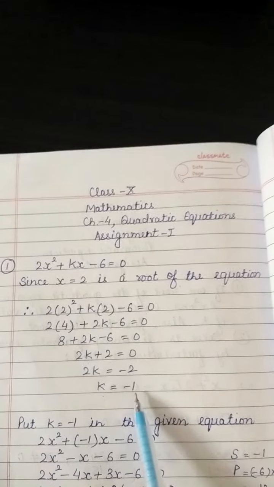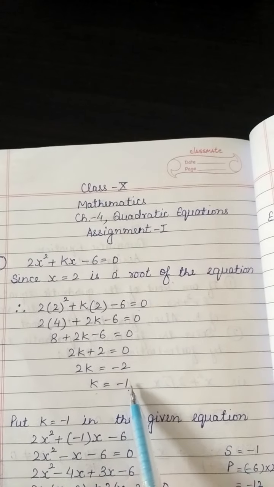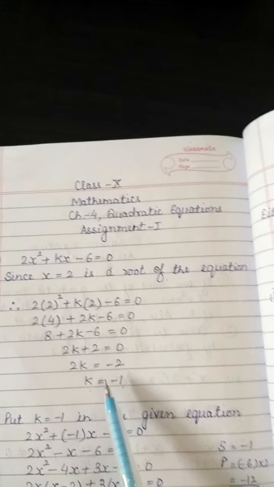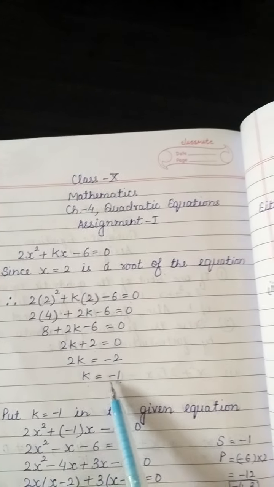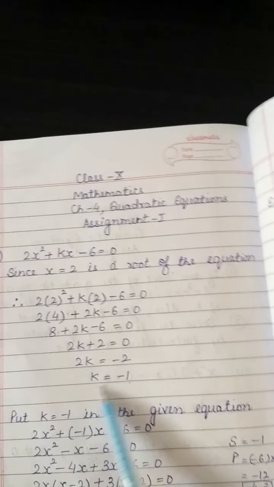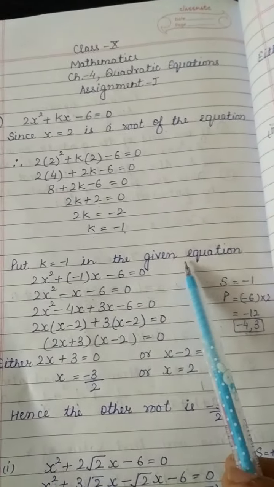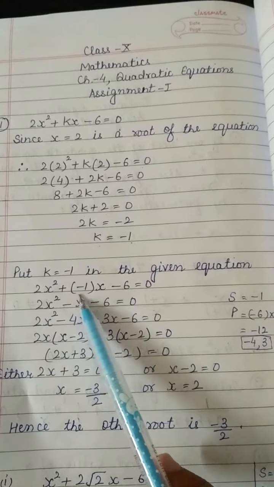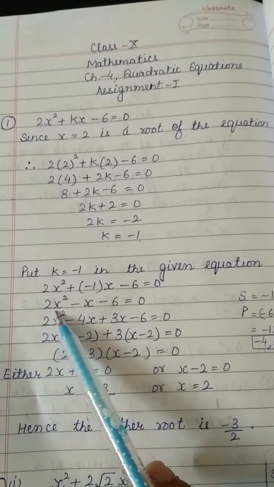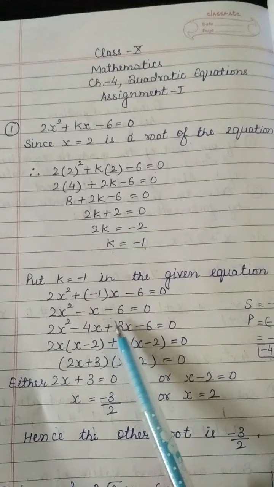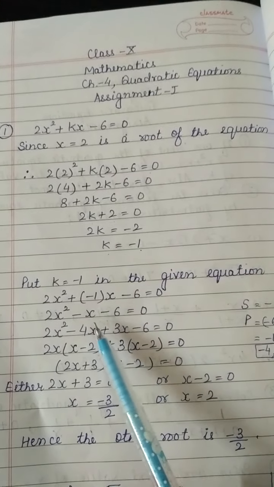The second part of the question is to find the other root of the equation. One of the roots given is 2. We need to find the other root. So for that, put k = −1 in the given equation. On putting k = −1, we get 2x² − x − 6 = 0.